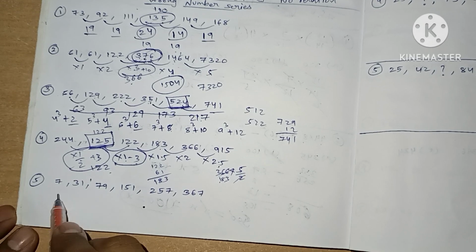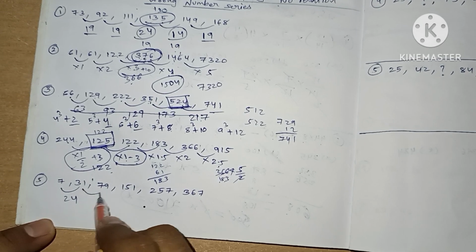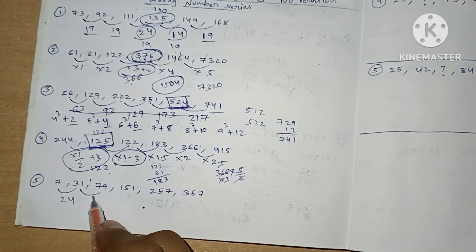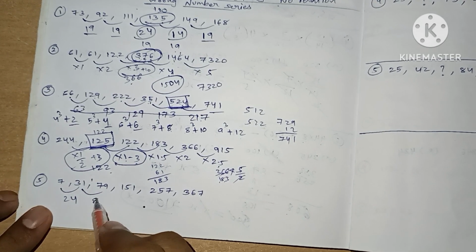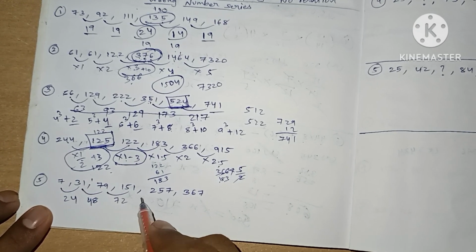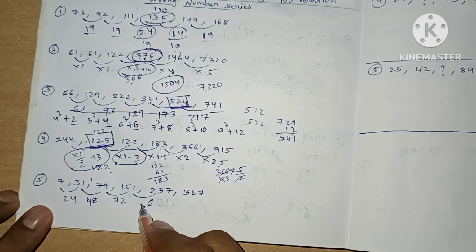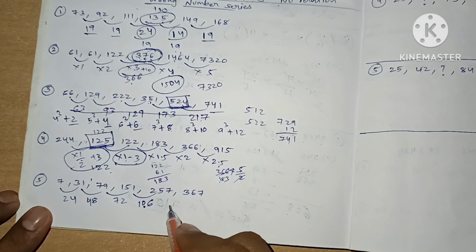Next, fifth question. Here in this fifth question, we see the difference of 24. Here the difference is 48. Here we see a difference of 72. Here we see a difference of 106.